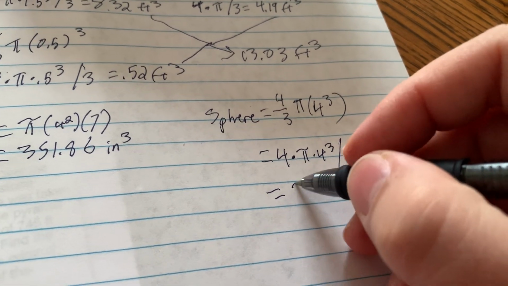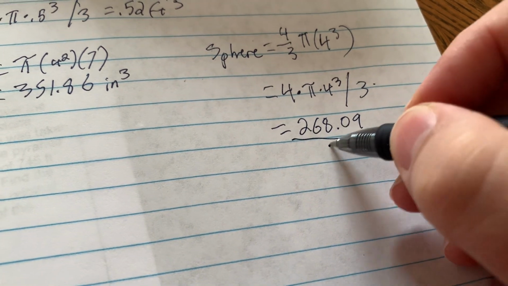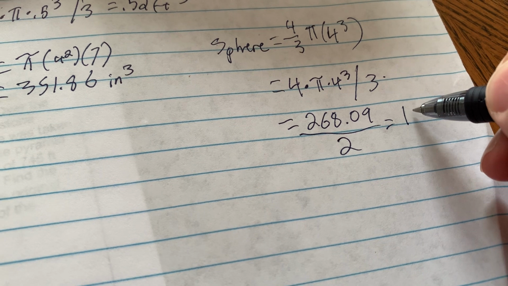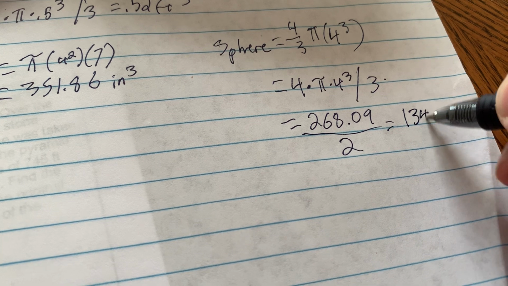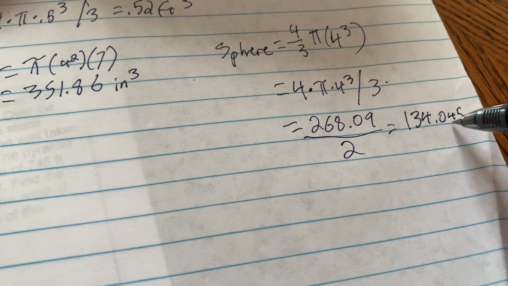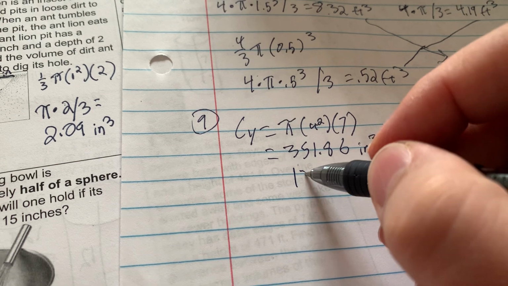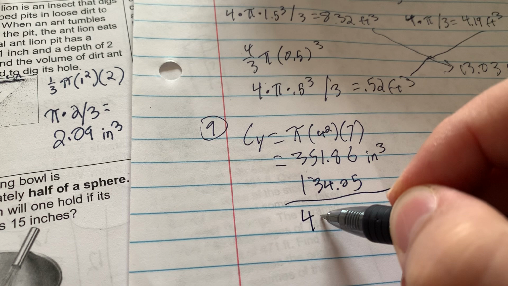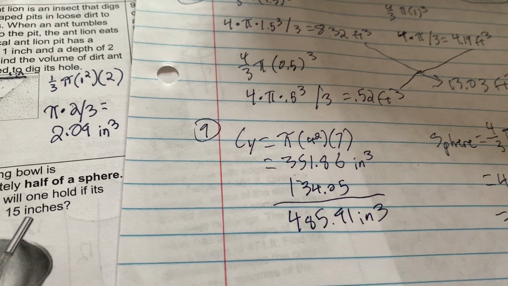I'm going to get 268.09. That's the whole sphere, so I had to divide it by 2. I feel like we already had this on an earlier problem. Maybe I'm wrong, or maybe it was on one of the practice tests. I'm not sure. So 134.045, which we could just round up to 134.05. So we got that. We'll add it to the 351.86, which is going to give me 485.91 cubic inches. So there's number 9.